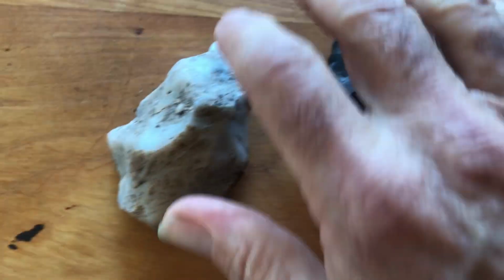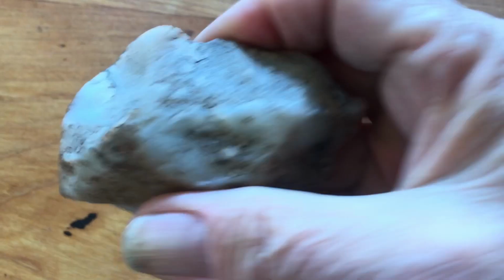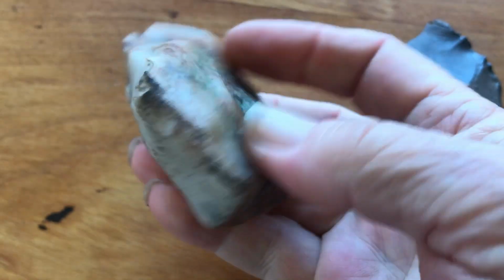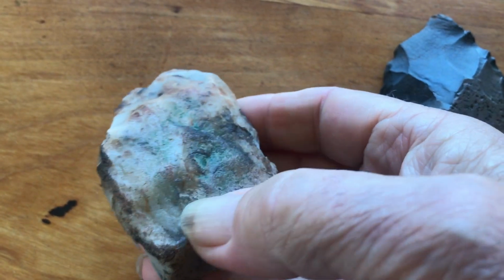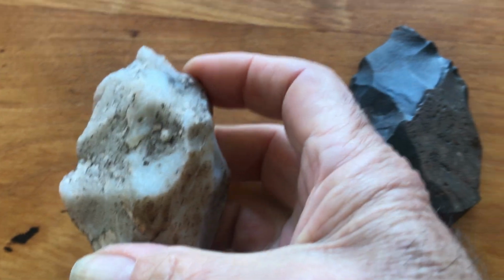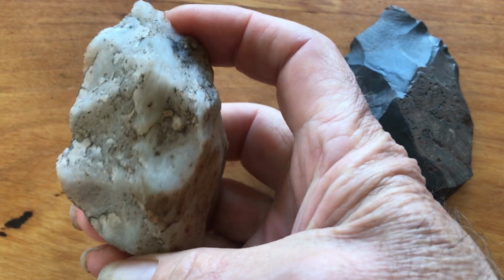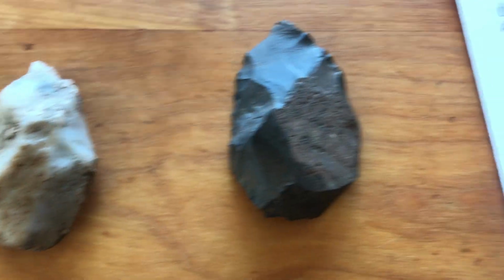And you can look at whether this is cortex or primary flake. I think it's not really clear to me. Much of it's cortex and primary flake, sort of like the other one. It's ambiguous as to what's primary flake and what's cortex. But otherwise, it's mostly secondary flake and no tertiary flaking.